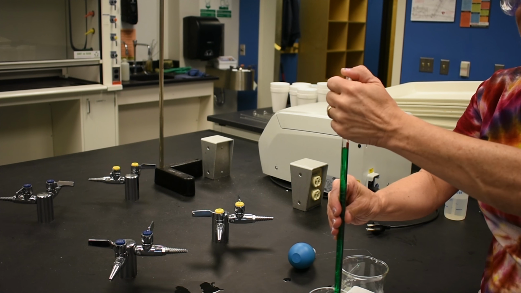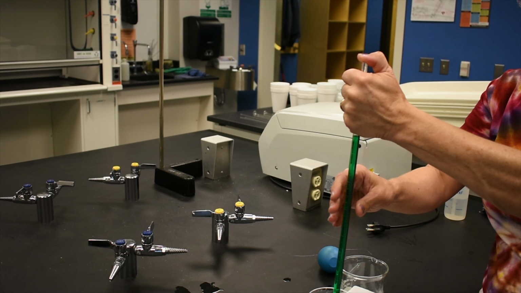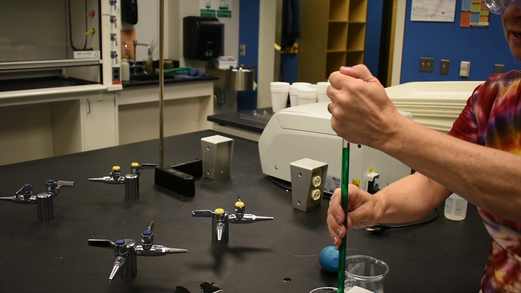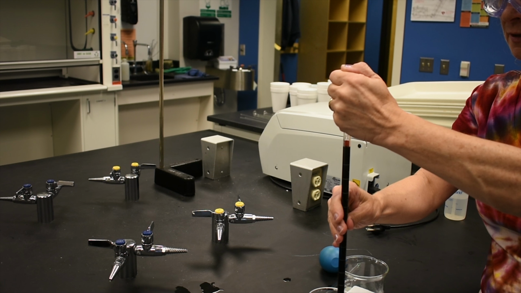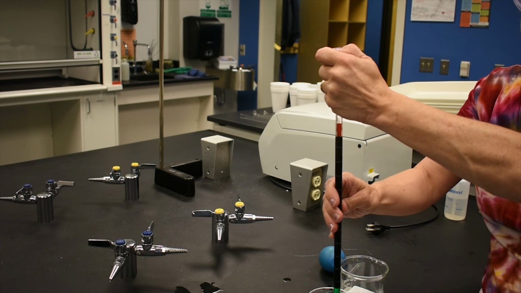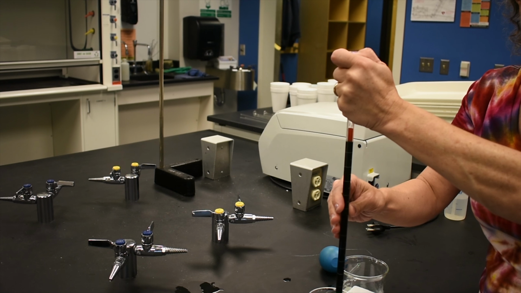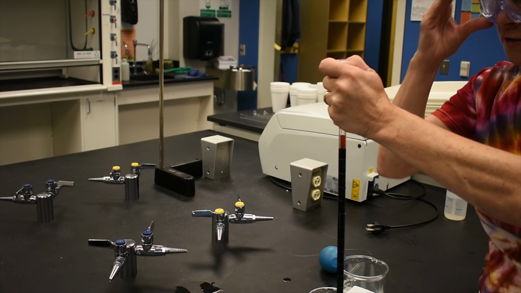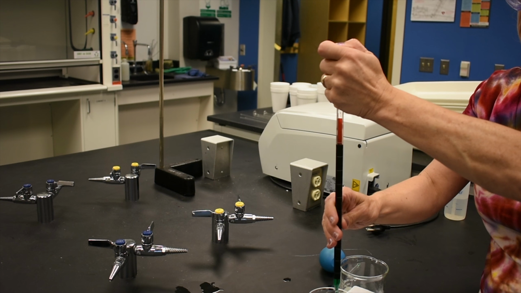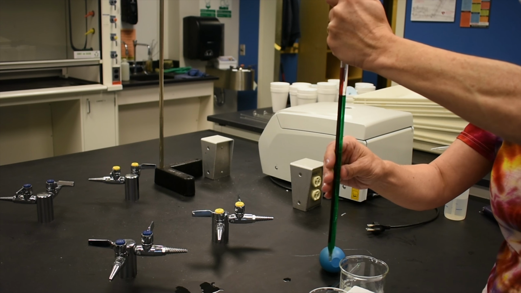All right, so how do we dispense a solution out of the pipette once we have it in? You can see my thumb right now is capping the pipette off and holding the solution in. If I remove my thumb from the top of the pipette, the liquid starts to drop and dispense out of the pipette. In this case, I'm not very concerned with having exactly 10 milliliters. So what I'm going to do is remove my thumb until the solution is a little bit below the 0 line.